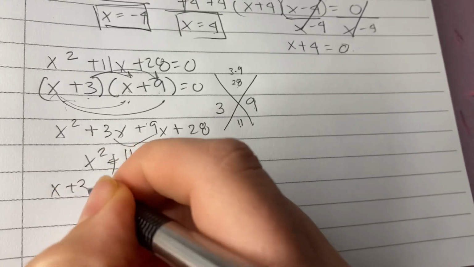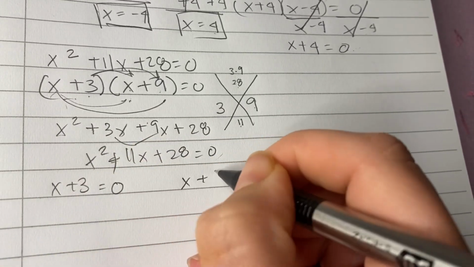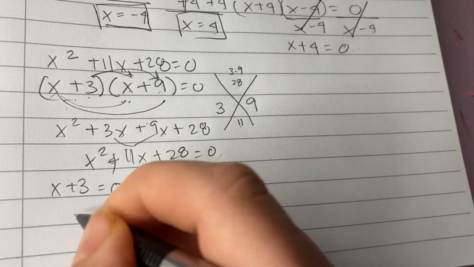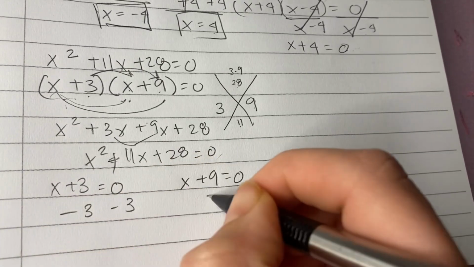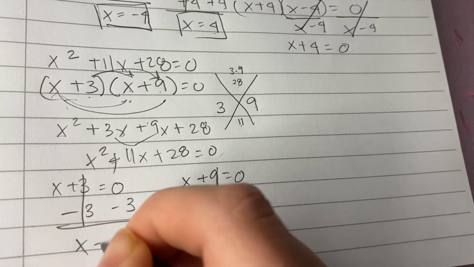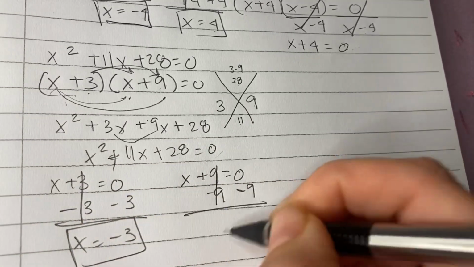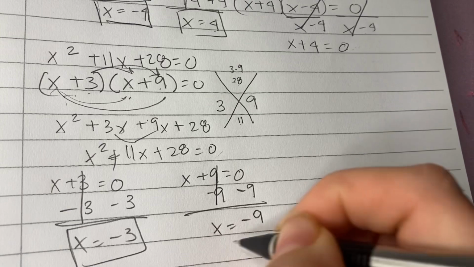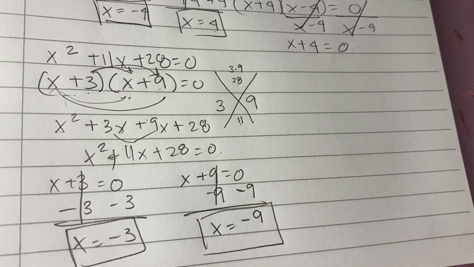So x plus 4 equals 0 and x plus 7 equals 0. So you subtract both sides again. X equals minus 4 and x equals minus 7. And there you have it.